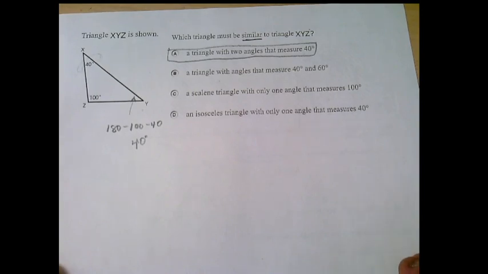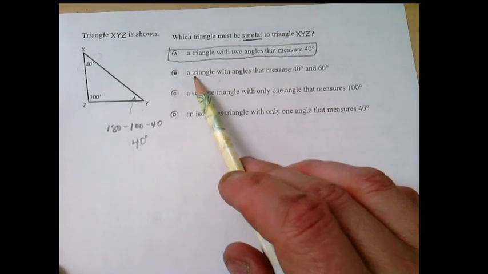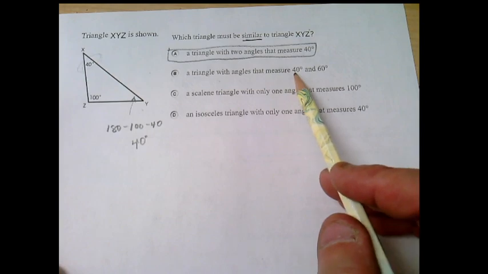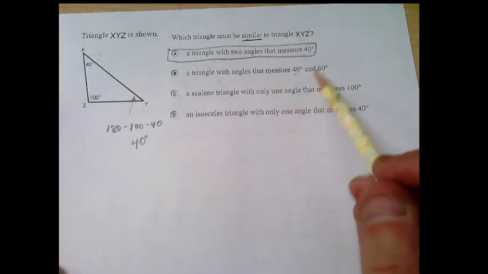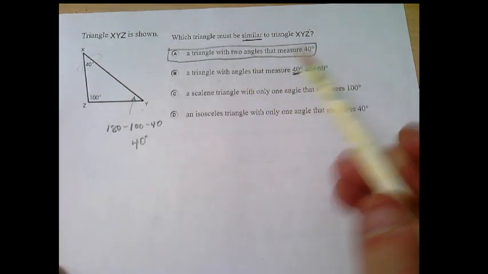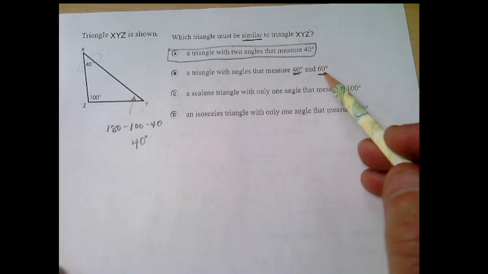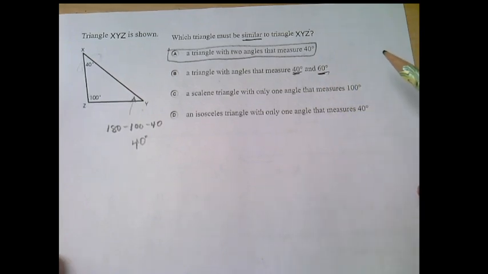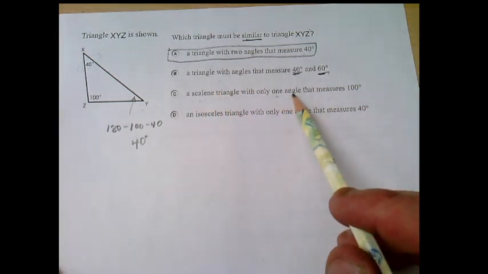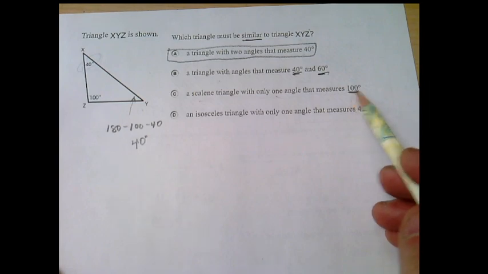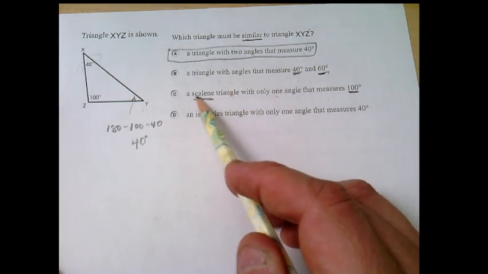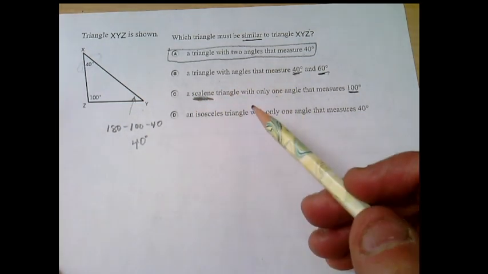Now, if I go to B, a triangle with the angle measurements of 40 and 60 degrees, that's not the case, because while the 40 degrees does match up with one of the angles, this does not match up with any of the other angles. So again, the corresponding angles have to be congruent. A scalene triangle with only one angle that measures 100 degrees. Now remember, scalene means all the sides are of different length.